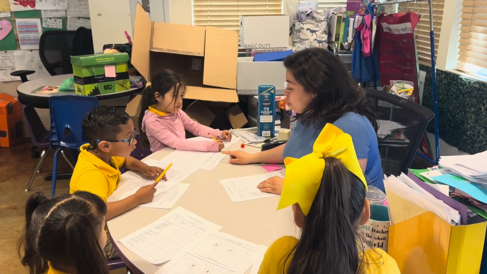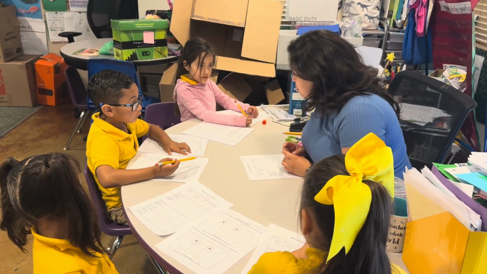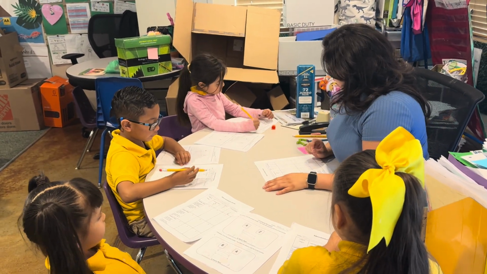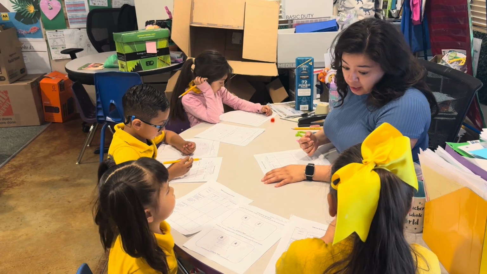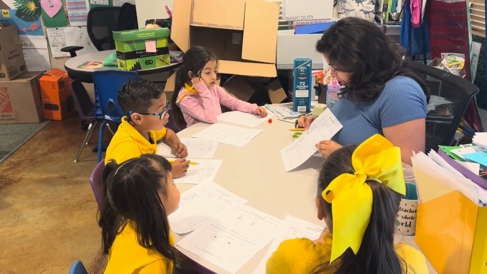Today we're going to use our rubric to help us rate ourselves on how well we know how to compare numbers, okay? So this is what we're going to do. I'm going to show you how I'm going to do it first, and then we're going to do one together, okay? So eyes on me. Thank you.